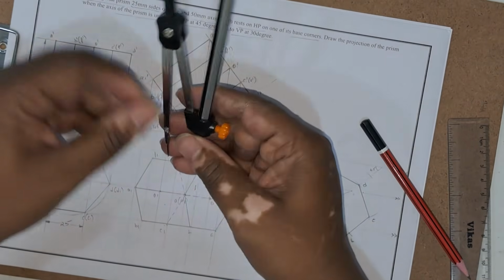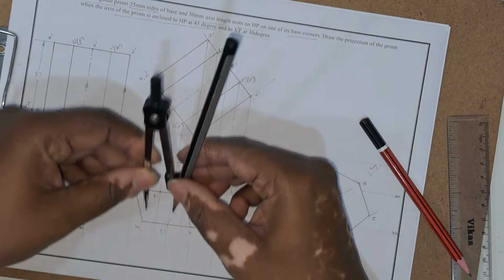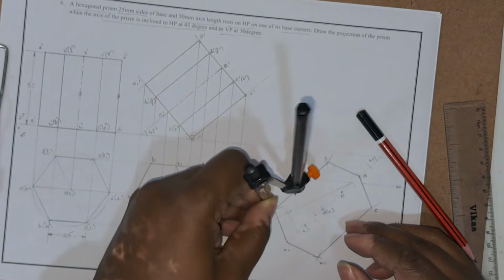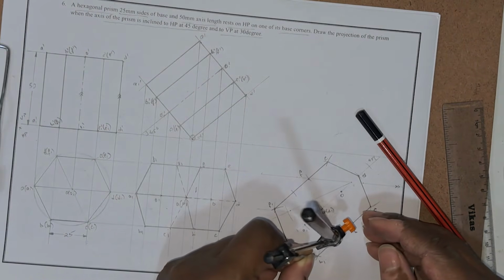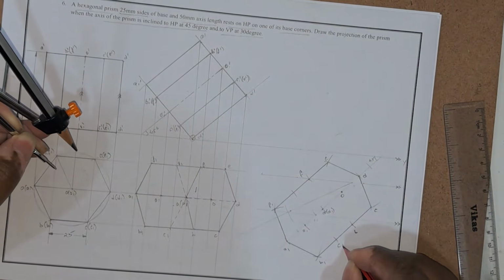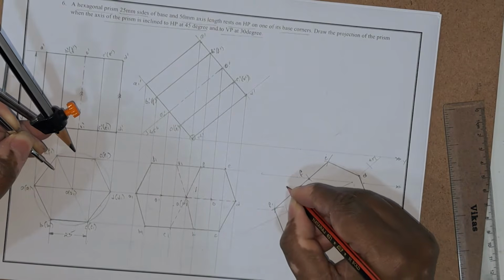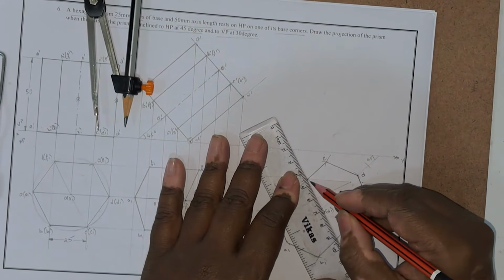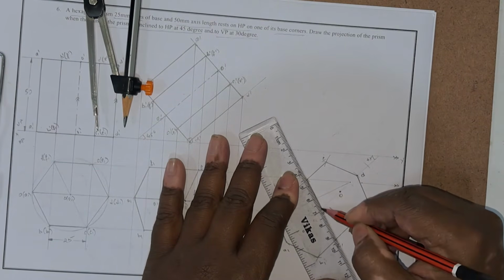It will be the same as F1 to E1 and B1 to C1. So F1 to B1, I'll keep it here, cut the arc, B1 to C1. So I have my point C1 and I have my point E1. So join all these points with proper visible lines and hidden lines.